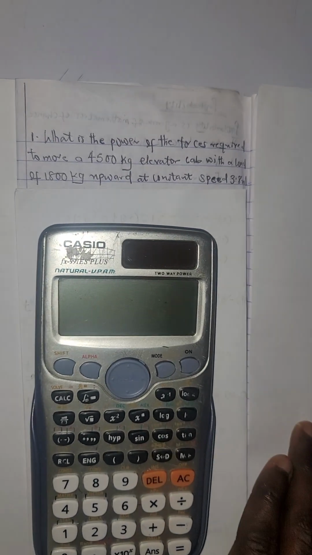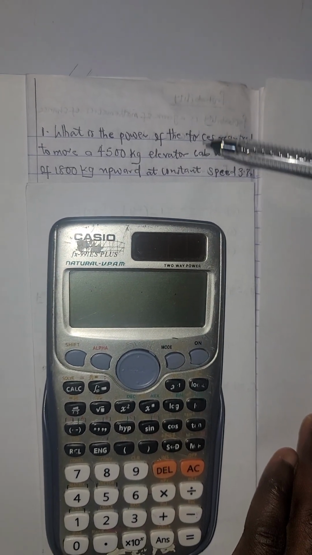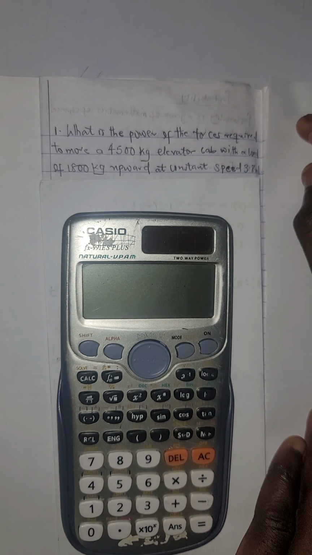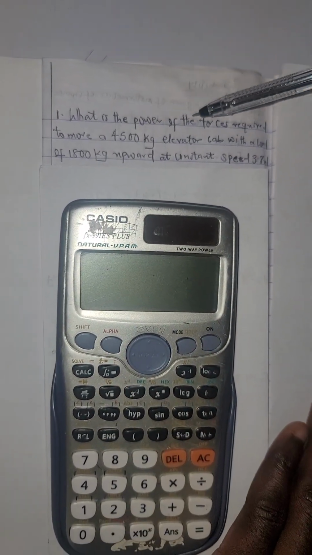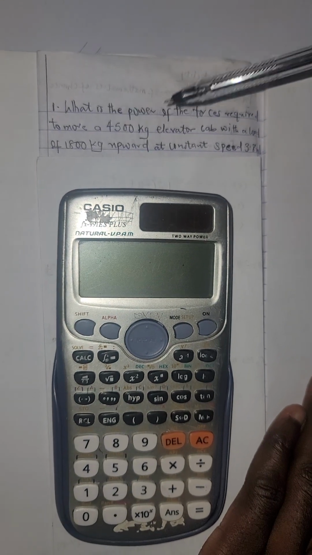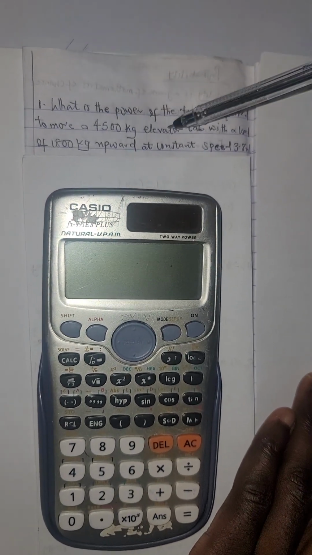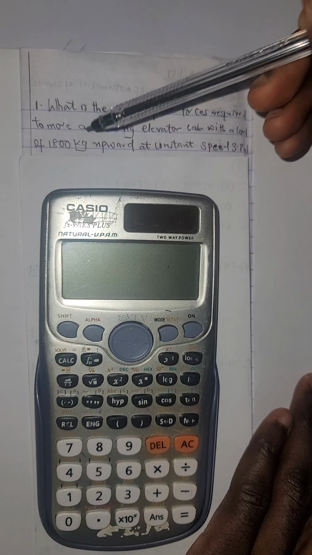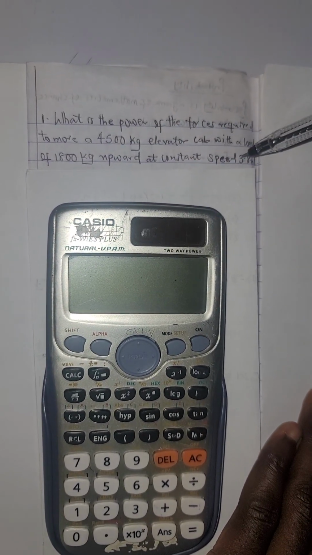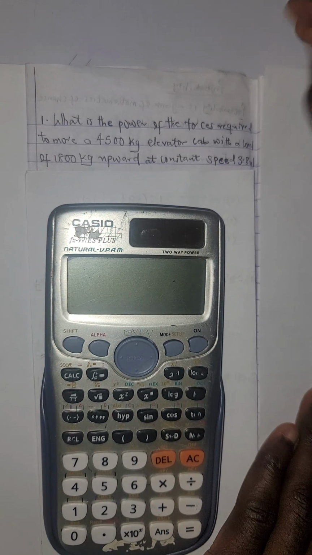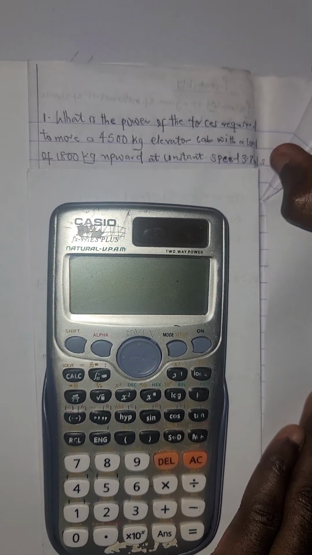In this video, I want to do some questions related to work, energy and power. This is the first question we are going to do. They said, what is the power of the forces required to move a 4,500 kg elevator cab with a load of 1,800 kg upward at a constant speed of 3.8 meters per second?